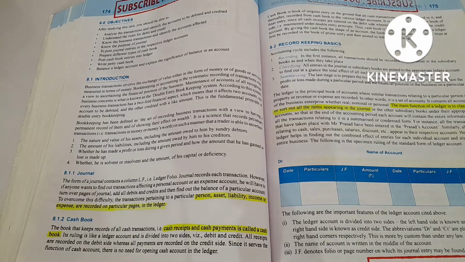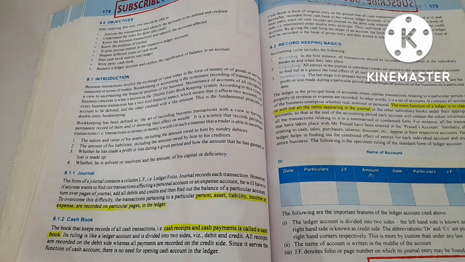For example, on day 1, what transactions took place, like purchase, sales, debit, credit, we have to record order wise, then day 2, day 3, day 4, day 5, like that. But suppose you have a large number of customers, every transaction is recorded order wise in the journal book.